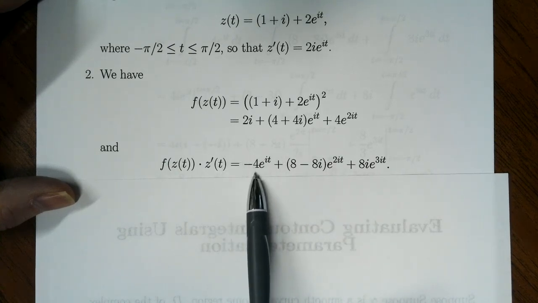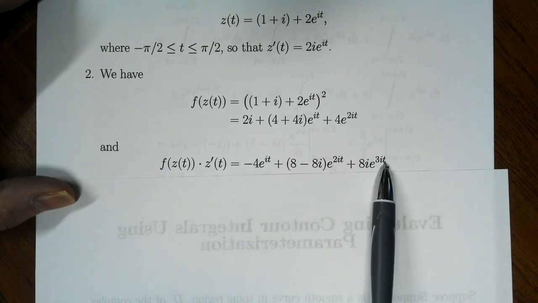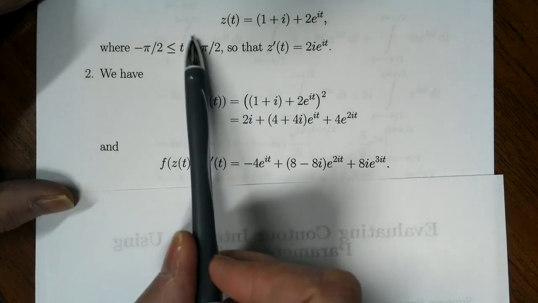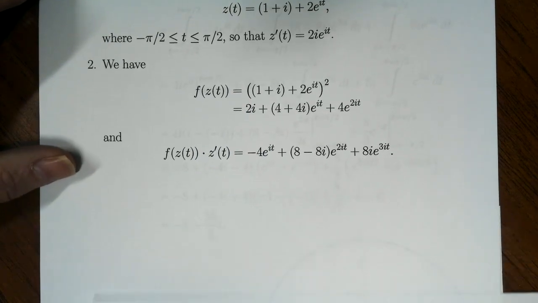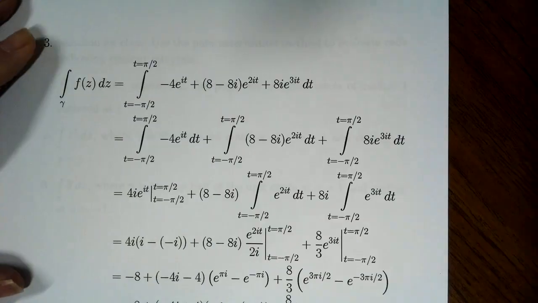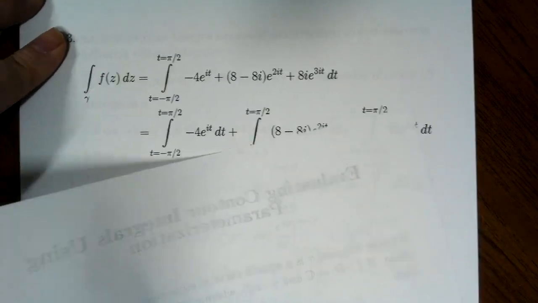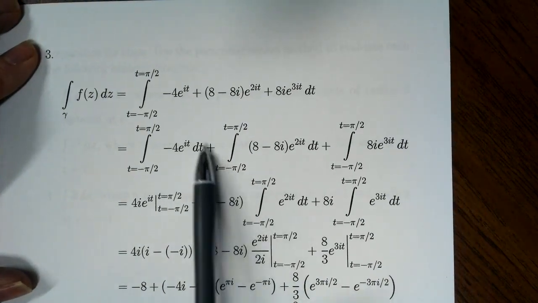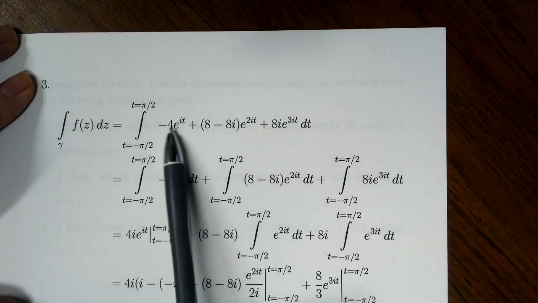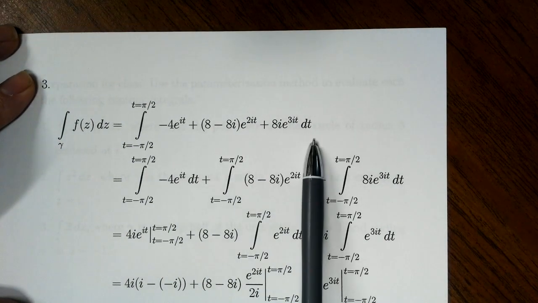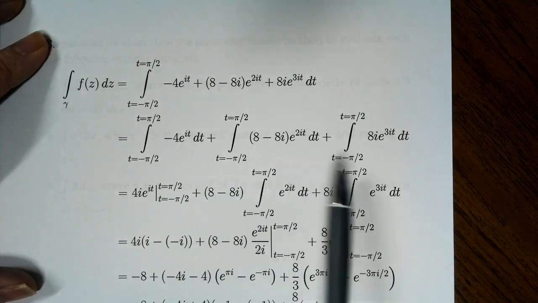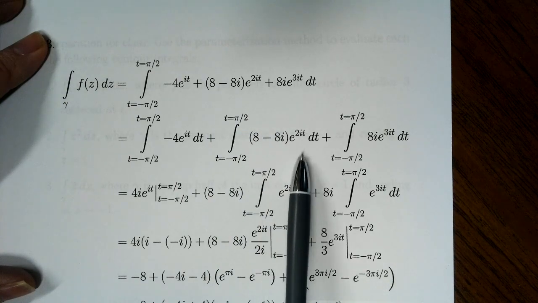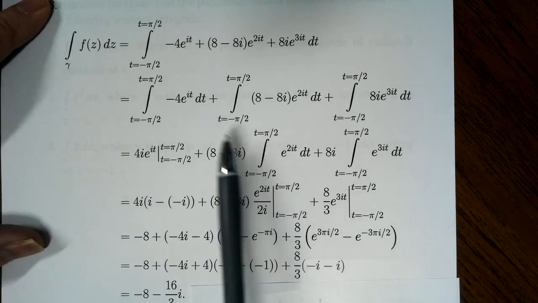Now we're going to take this and integrate it from t equals minus pi over 2 to t equals pi over 2. Okay, so here's what we have. Now, I'm going to take this integral and split it into the sum of 3 integrals: minus 4 e to the it, this portion, and this portion. Let's handle each of these separately.